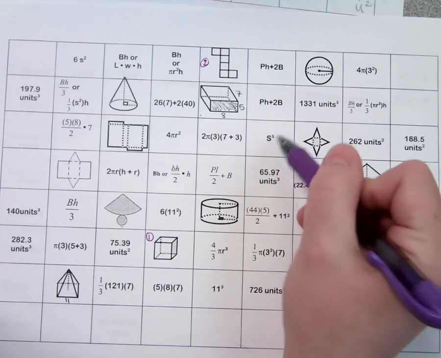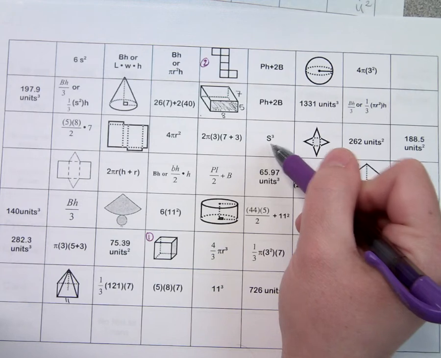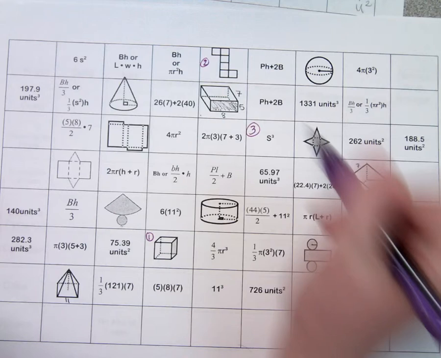Everybody see? This would be s cubed because it's your length times your width times your height, and all those sides would be the same. So this would be in your number third section.